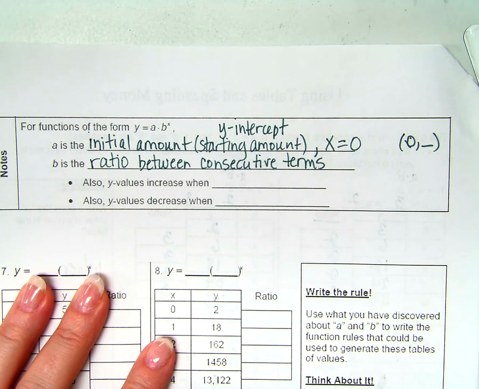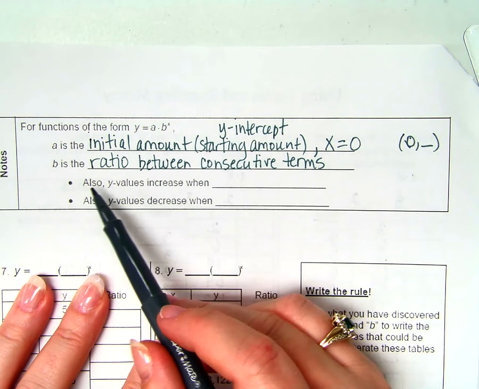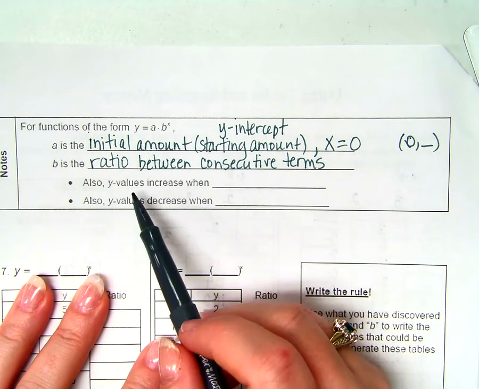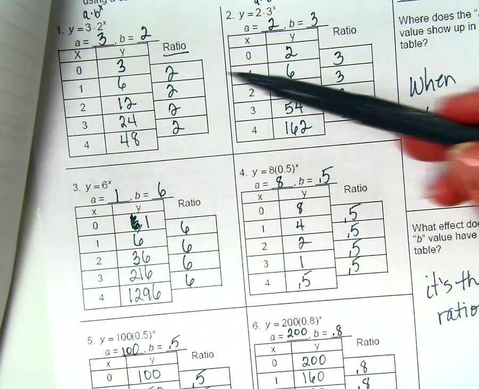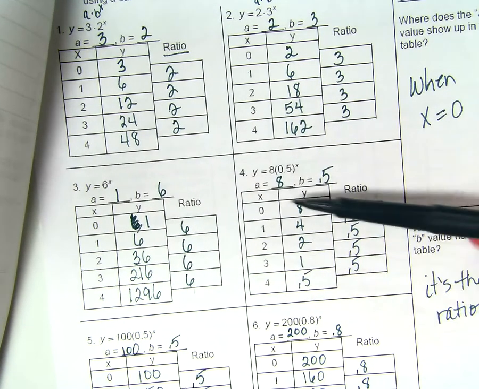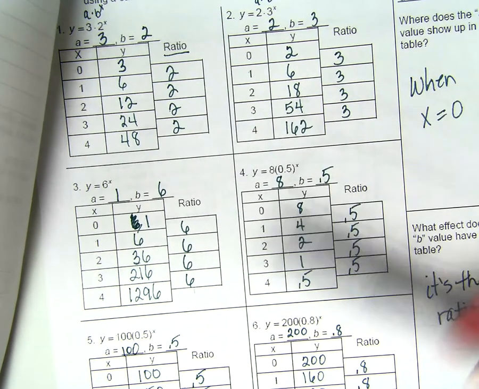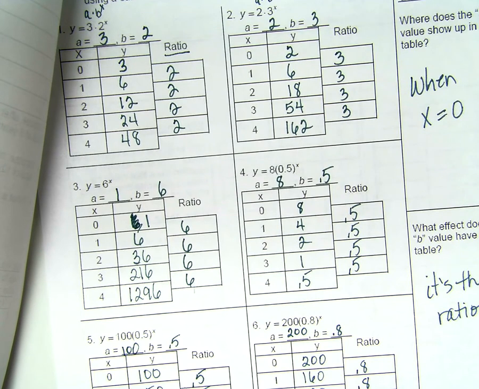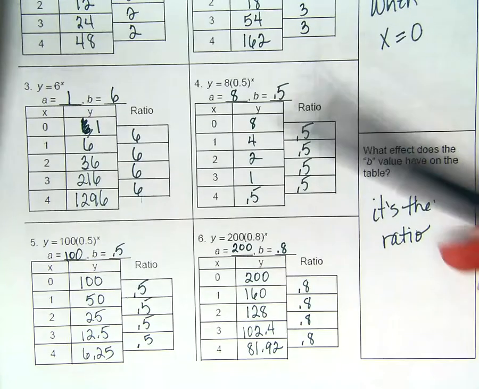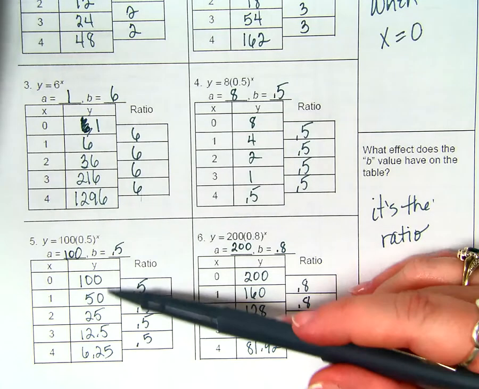Good. When do the y values increase? Look back at the table before, at the page before, all the tables. When are the y values increasing? These are increasing, right? All of these. What's true about our ratio? Well, look at our ratio when the y values are decreasing. Very good.